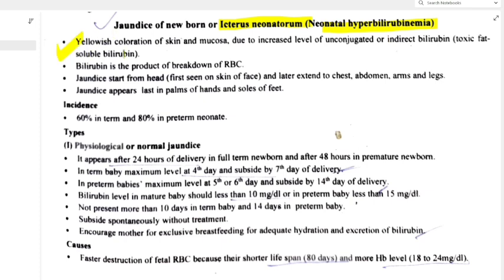Now coming to the first point. Yellowish coloration of skin and mucosa due to increased level of unconjugated or indirect bilirubin, toxic fat soluble bilirubin. Okay, so what is happening here? Yellowish discoloration of skin and mucosa due to the increased level of unconjugated or indirect bilirubin, that is toxic fat soluble bilirubin. Now bilirubin is the product of breakdown of RBC.